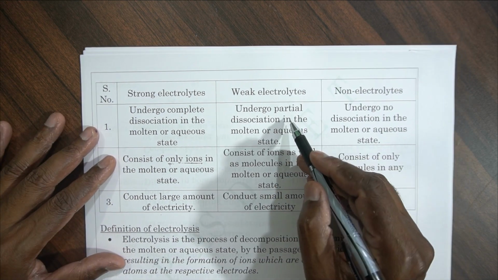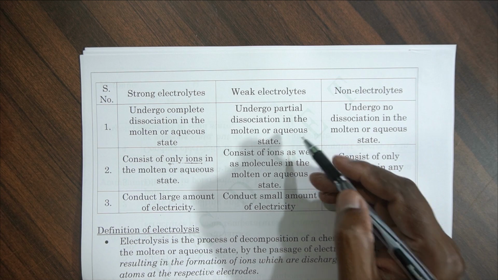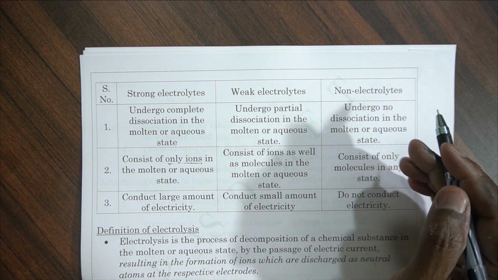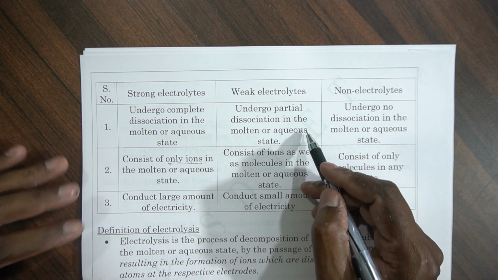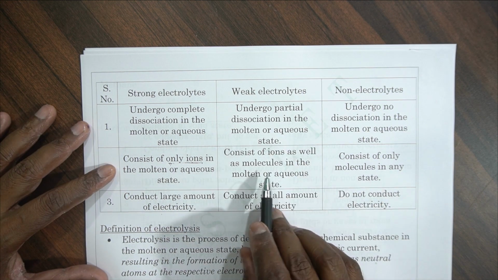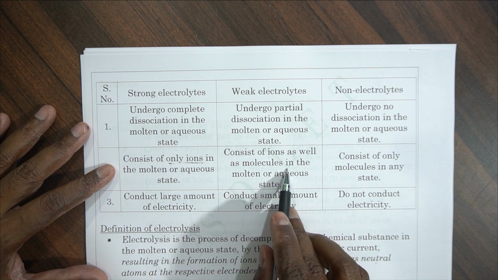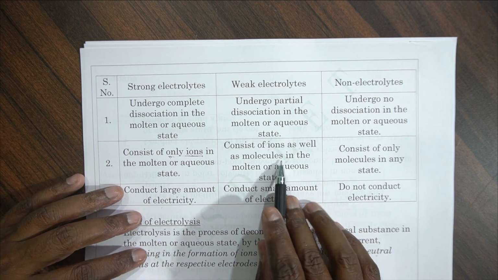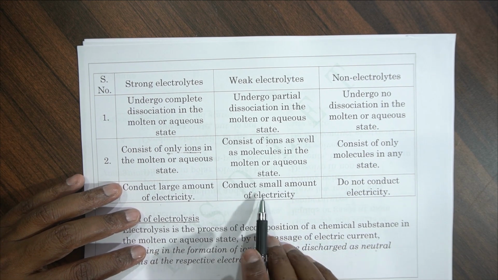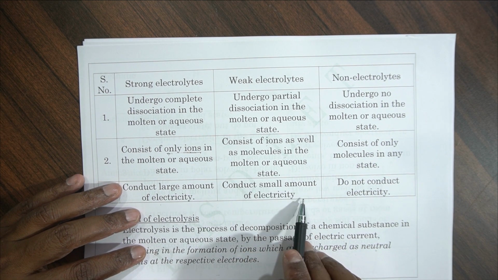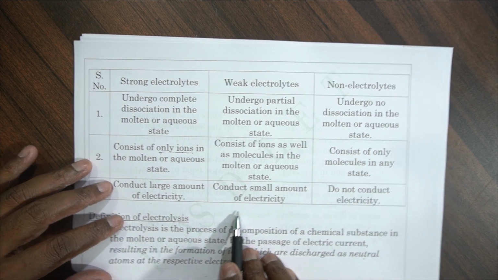Whereas weak electrolytes undergo partial dissociation. Means if there are 100 molecules, only a fraction, that is 50 or 60 molecules will dissociate, the others will not dissociate. So there will be ions as well as molecules both in the molten or aqueous state of these weak electrolytes. So they conduct electricity partially, or a small amount of current is conducted.